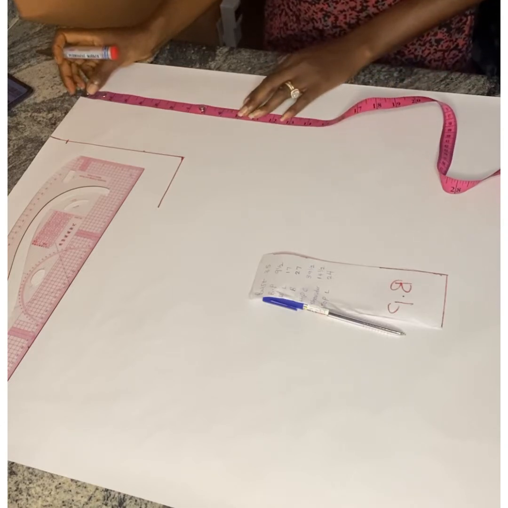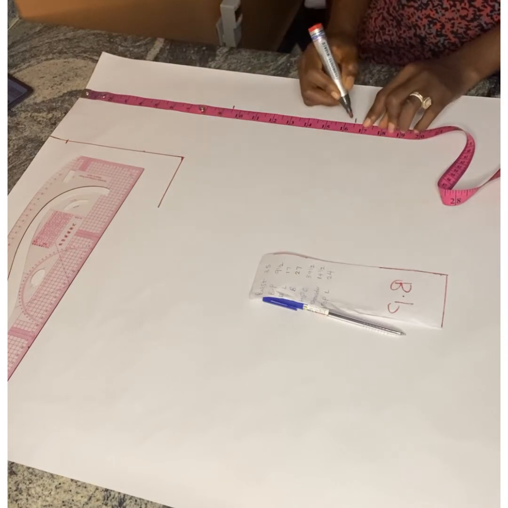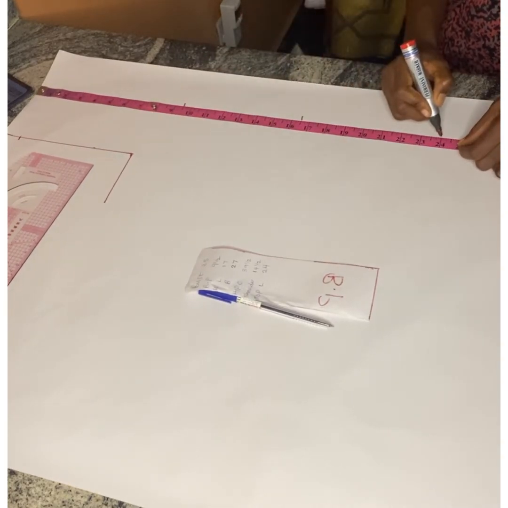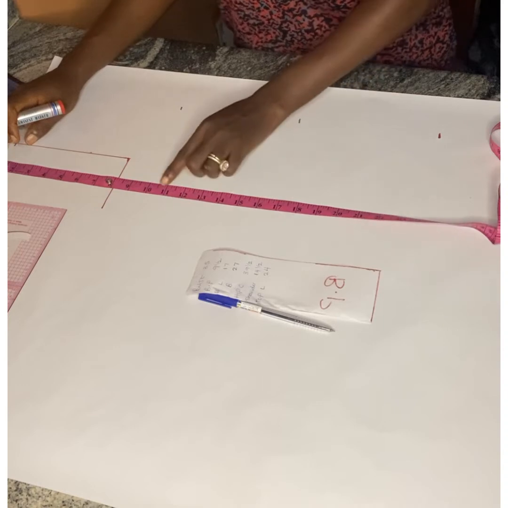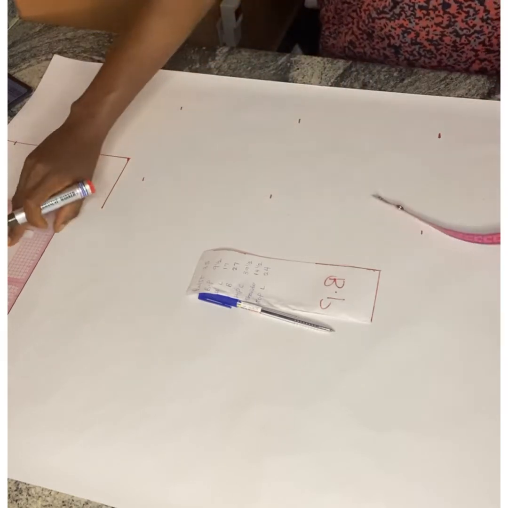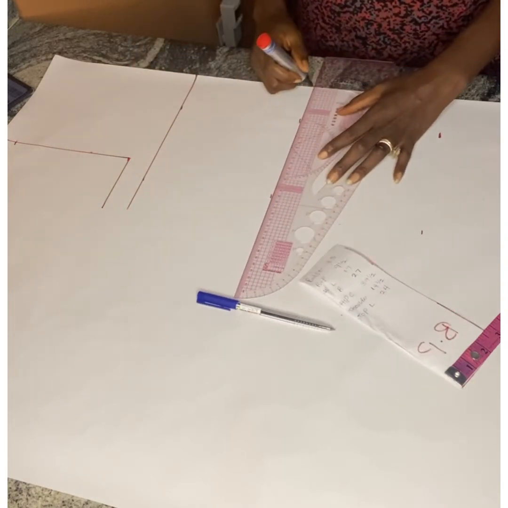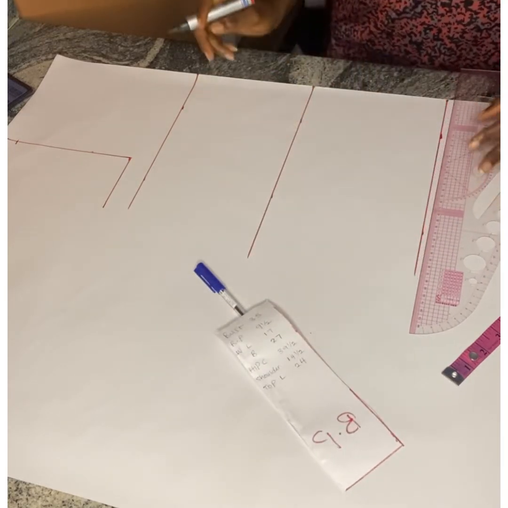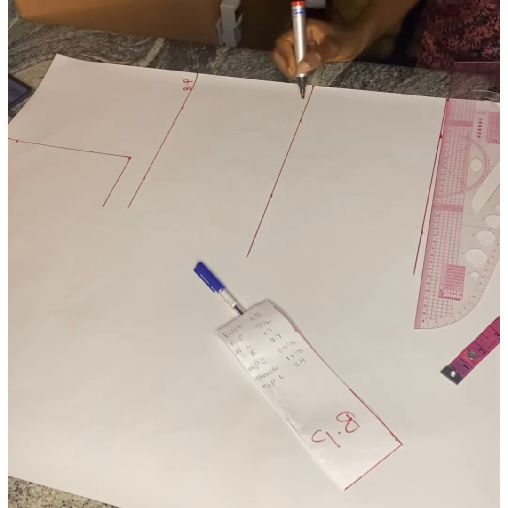So now I'll start marking out my vertical measurements, which are the bust point, the waist measurement, and my top length, or the M line, wherever your top or the bodice is going to stop. Okay, so I'll just mark it out that way. Then I'll connect everything together. So this is what you should have after joining your lines together.